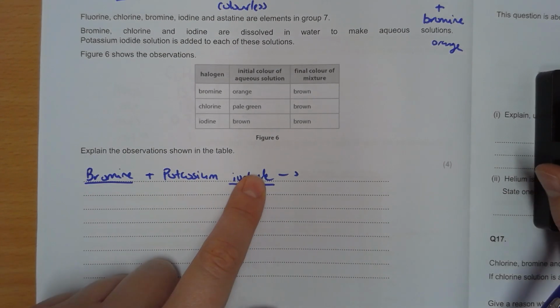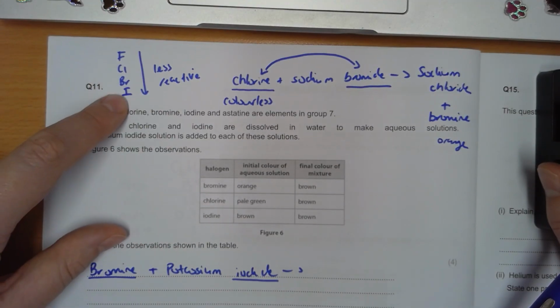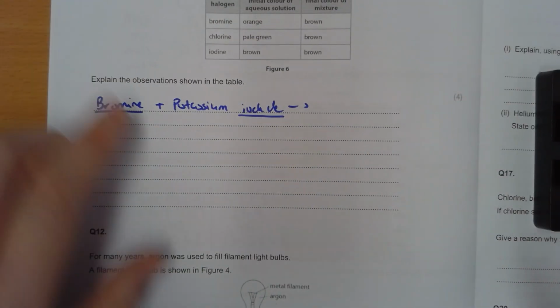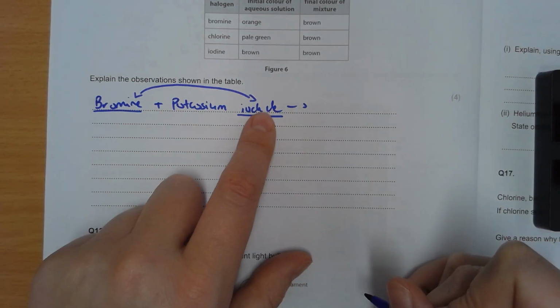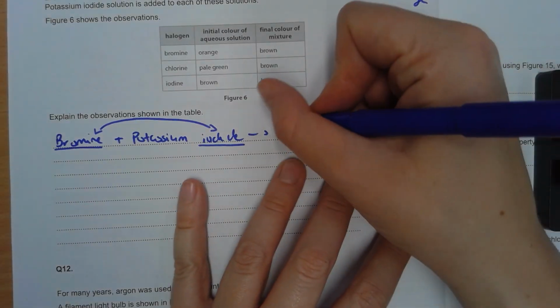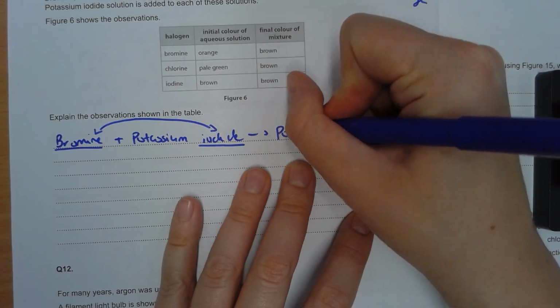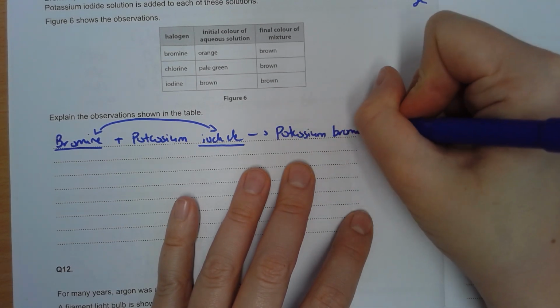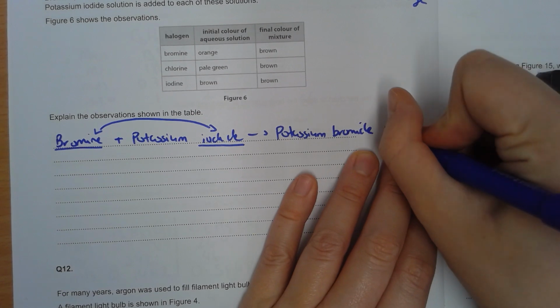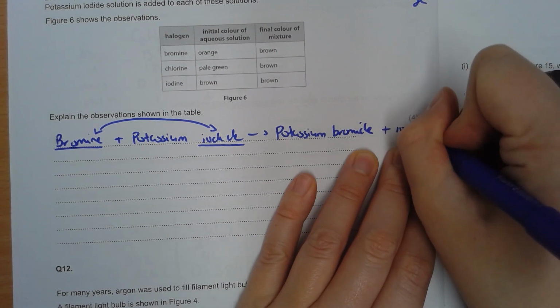Is bromine more reactive than iodine? Well, bromine is above iodine, therefore bromine is more reactive than iodine. It's going to push iodine out of the way and take its place. So potassium is now going to be bonded to bromine, and when I bond it, I call it bromide, and I've got iodine at the end.